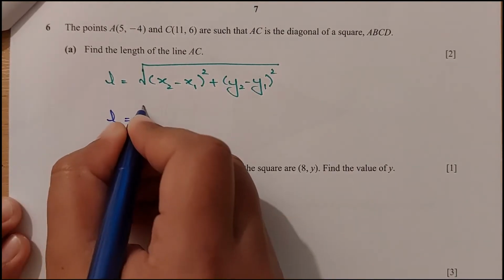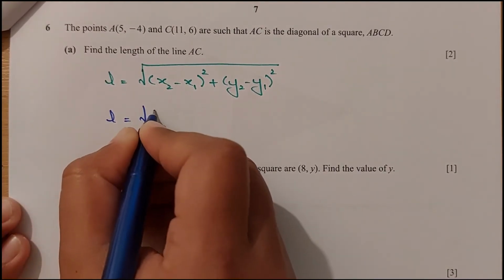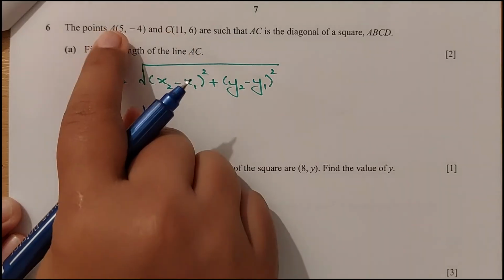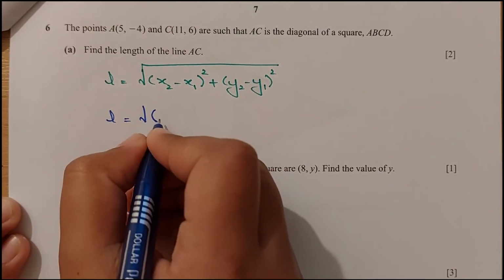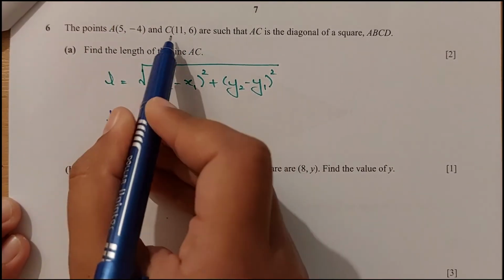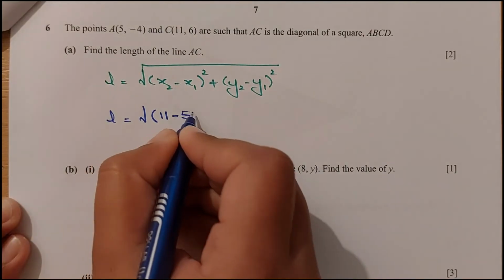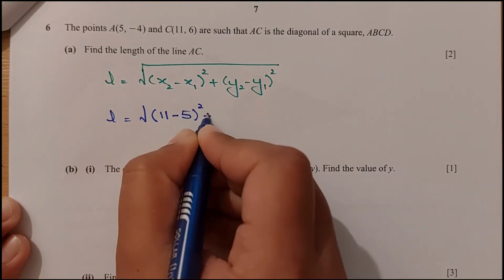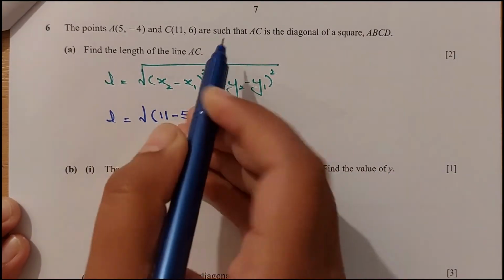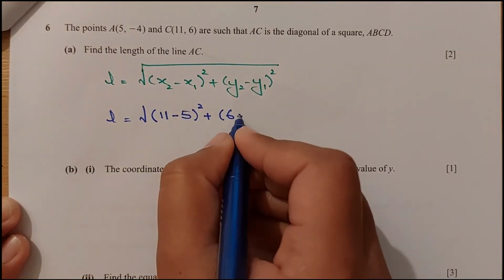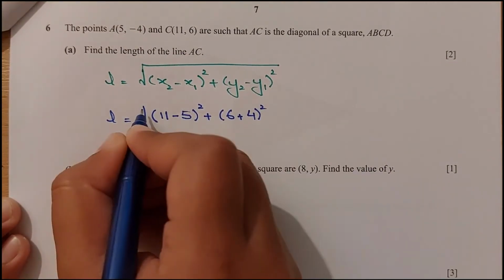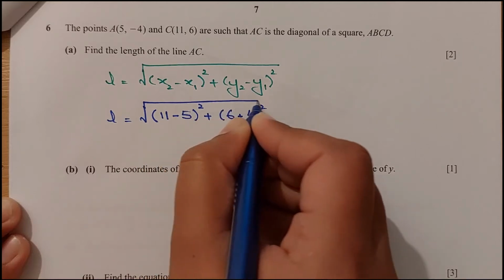Now let me substitute the values x1, y1, x2, y2. So the length is going to be x2 minus x1. This is x2 and this is x1. So we can say 11 minus 5 whole squared plus 6 minus (-4), that is plus 4, whole squared, right?